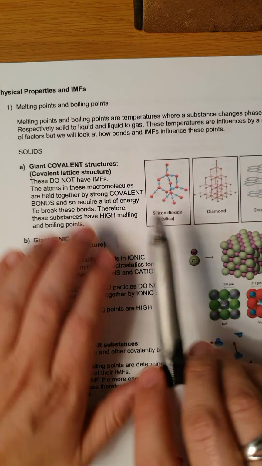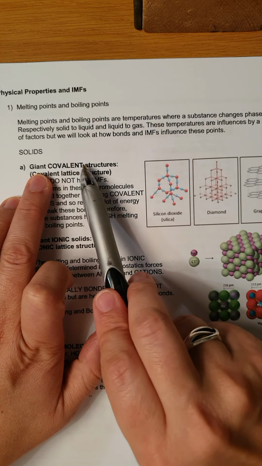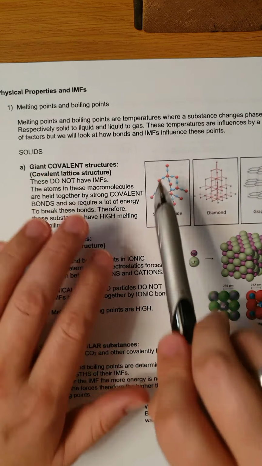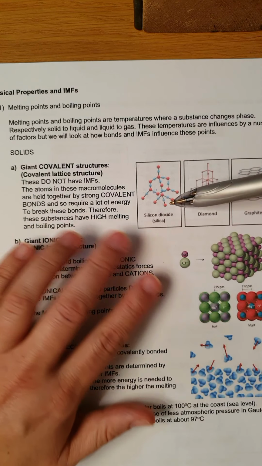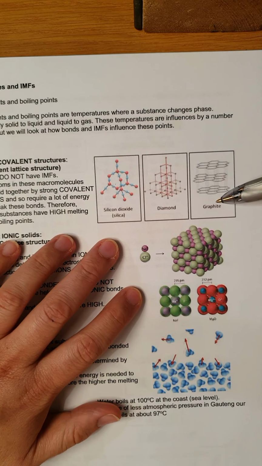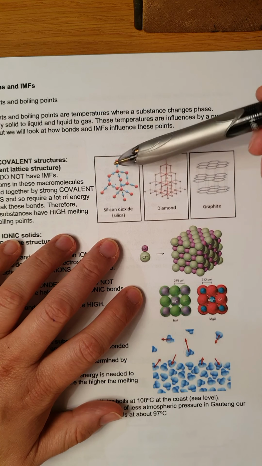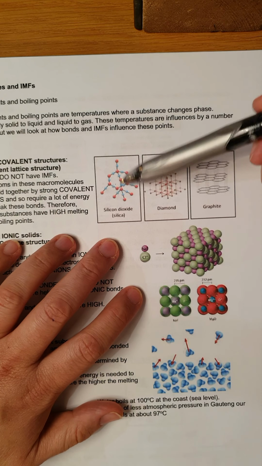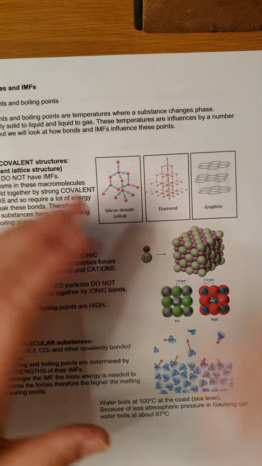Okay, so we're just going to look at solids. So here we have giant covalent structures. These share electrons. Okay, these are not ions. There are 3 specific ones you need to know. Silicon dioxide, there it is there. We've got some silicon with your oxygens, and they make a giant structure.